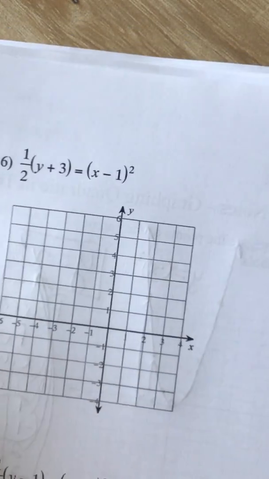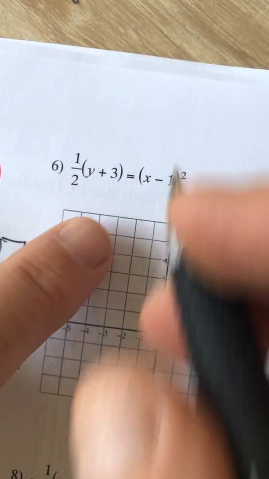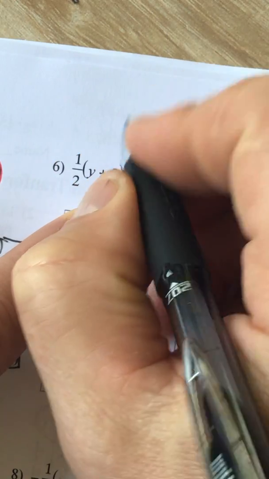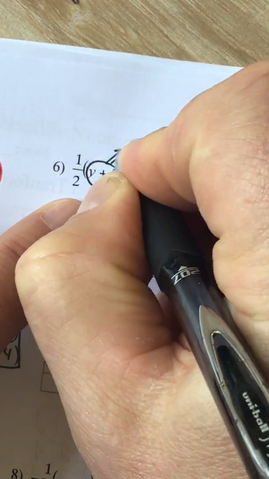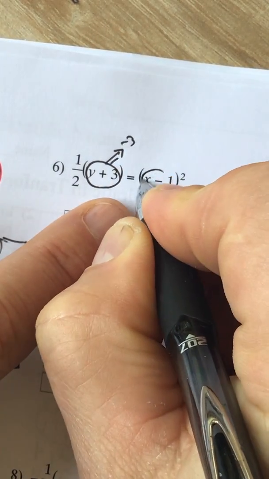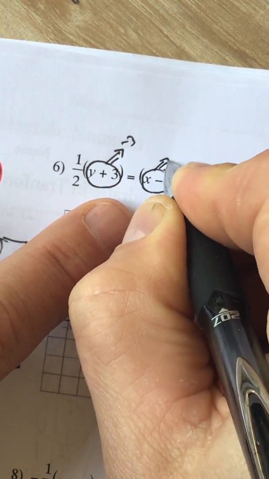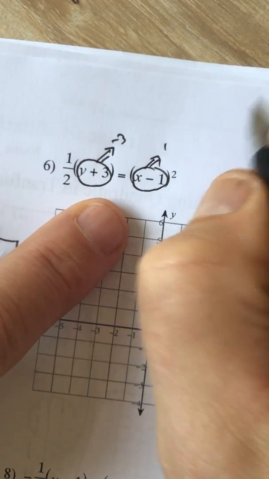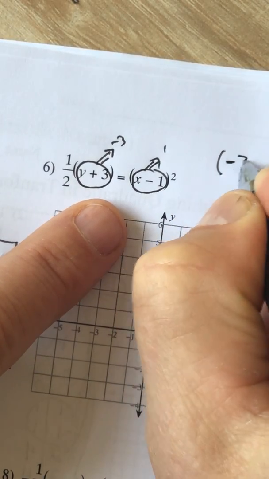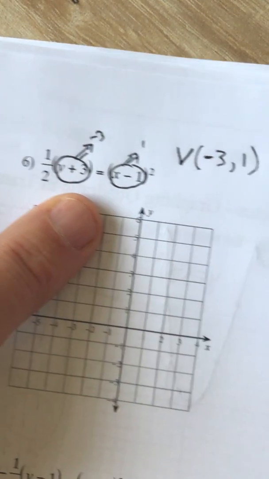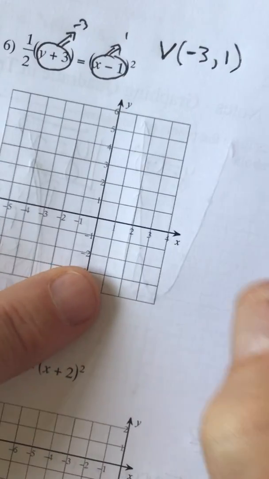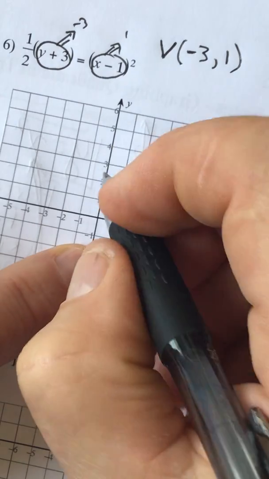So number 6, those similar things are going to happen. Here's the new vertex. Here's the y part. That's going to be at -3. Here's the x part. That's going to be at +1. So our vertex is going to start at -3, 1. So I'm going to do several different ones now.